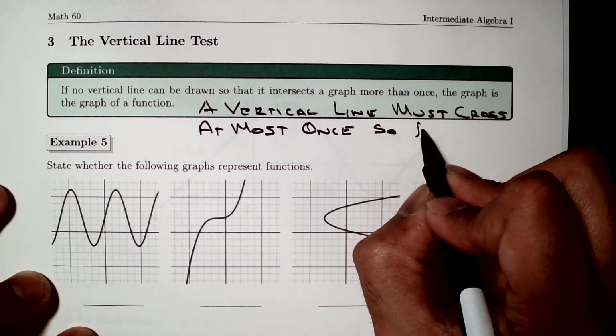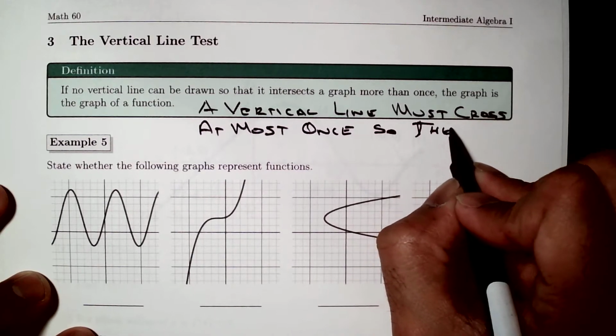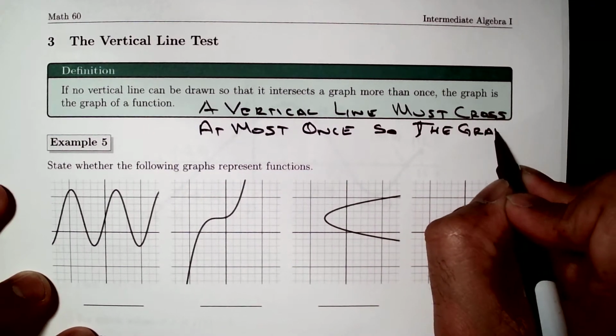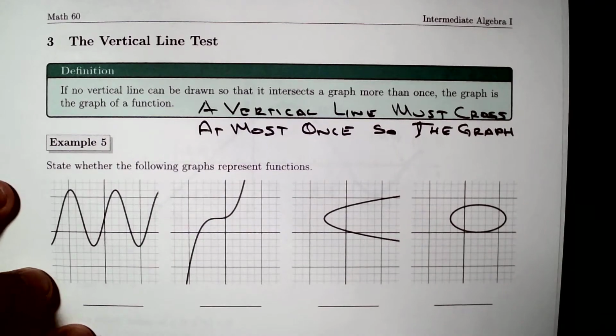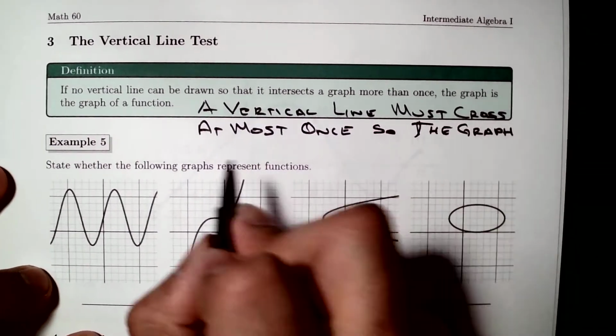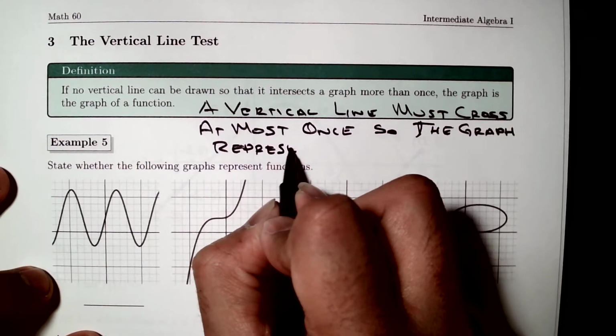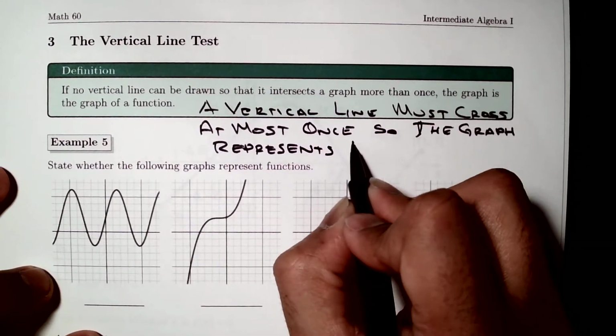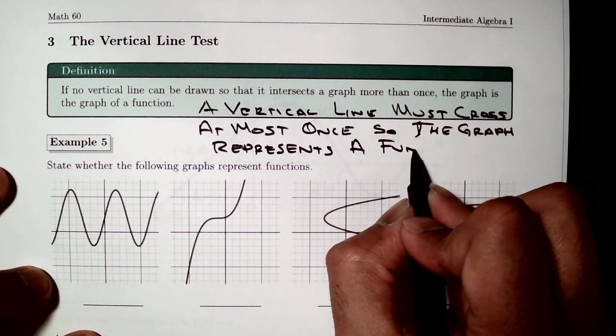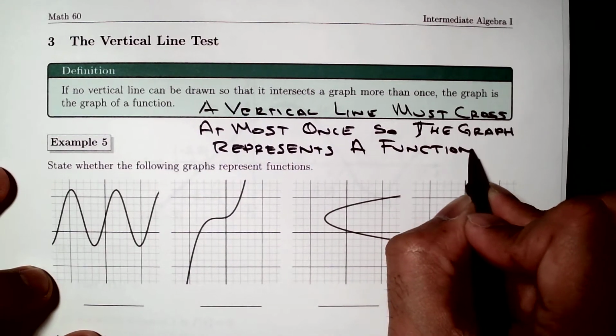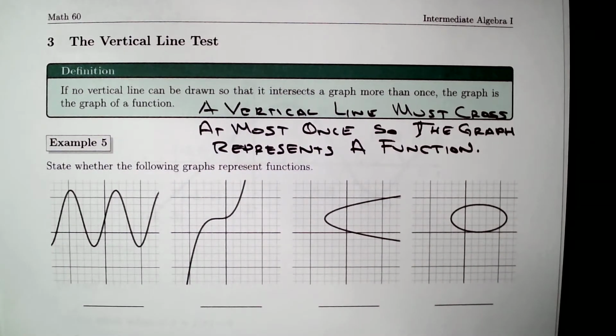So the graph denotes or represents a function. All right. So the graph represents a function. All right. So let's look at some examples.